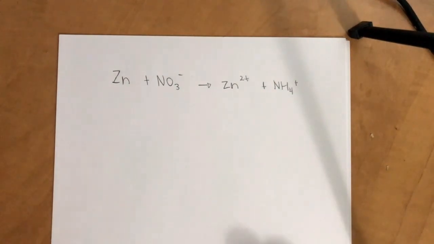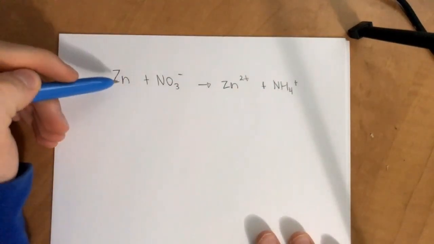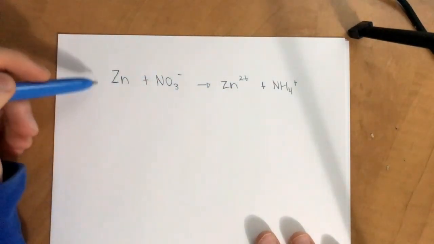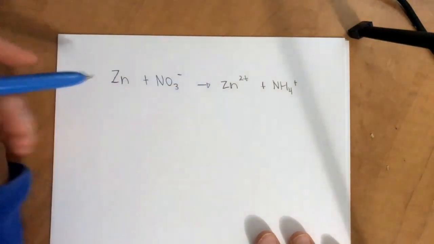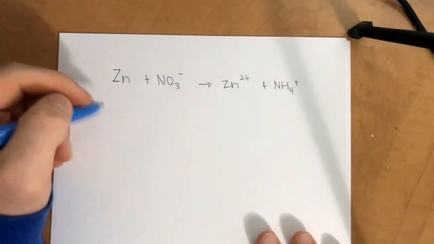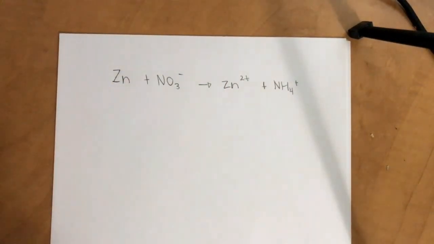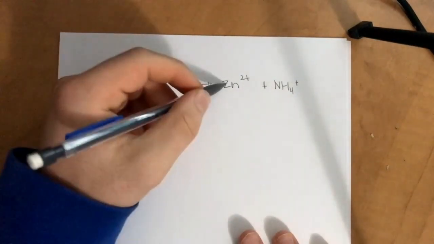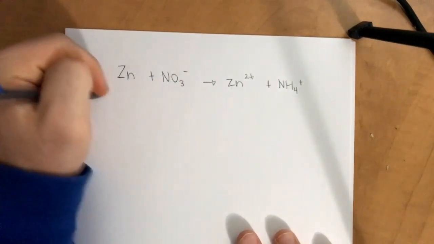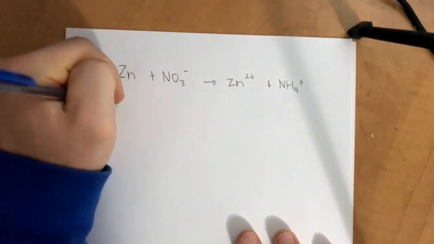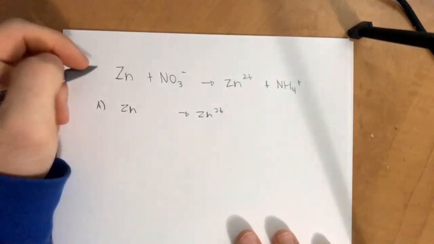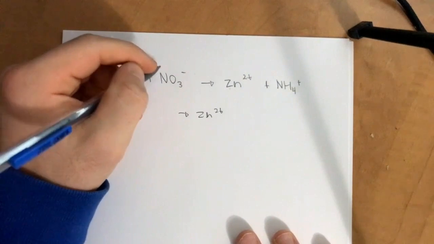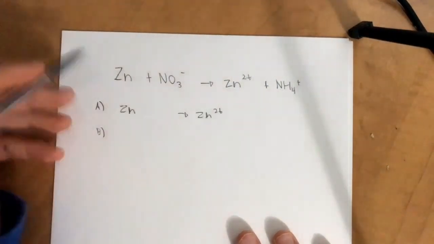Now finding your half reactions is pretty simple. All you're basically looking for is the same atoms that were in the reactants that are now in the products. So in this case, we have zinc in the reactants and zinc in the products here. That's going to be one of our half reactions, reaction number A. And then our second reaction is going to be the NO3 and the NH4+.